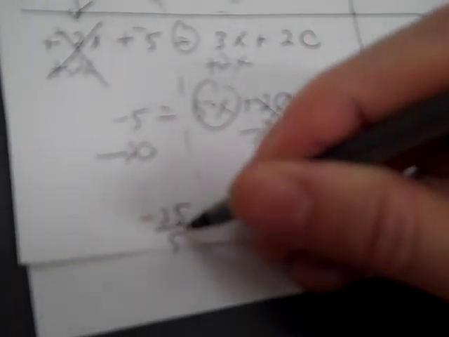Be careful. Remember, your 5 up there is a negative. Negative 5 minus 20. That's negative 25. A lot of people lose track that the top number is negative. 5 times x, okay? So you dot it. And then we divide by 5. Negative 25 divided by 5 is negative 5. Boom.